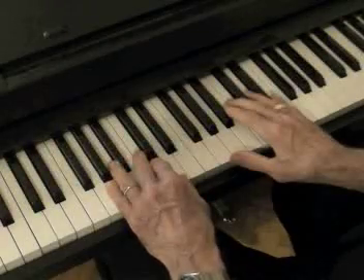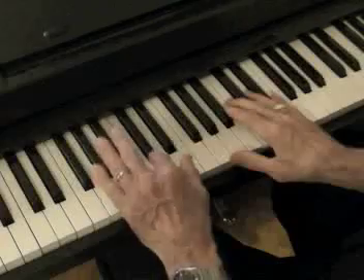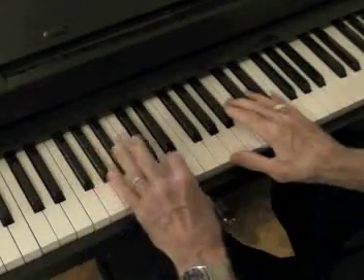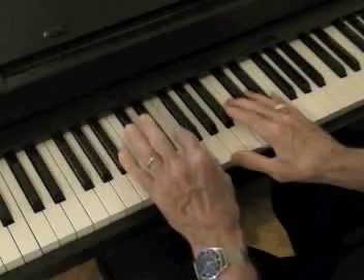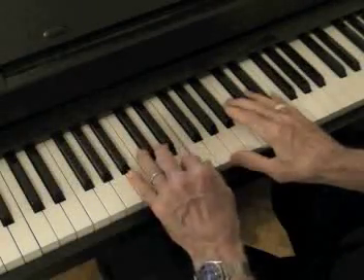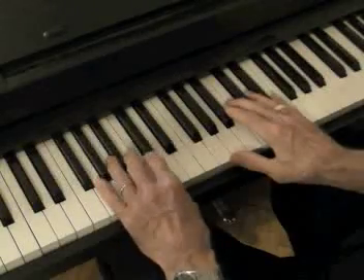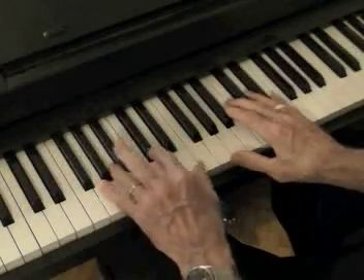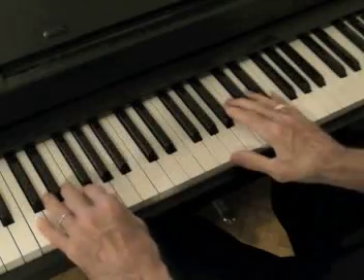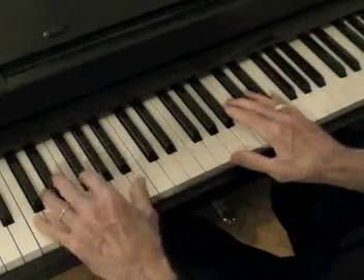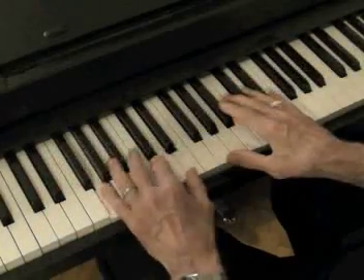Each time we're thinking about 1, 2, 3, 4, and then walk 2, 3, 4, 1, 2, 3, 4, and then walk 2, 3, 4, and so on through each chord. And if we try to put those together, we'll get something like this.